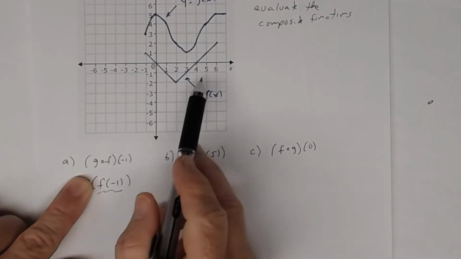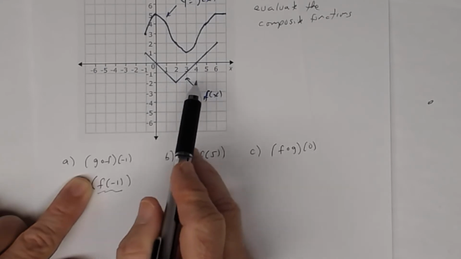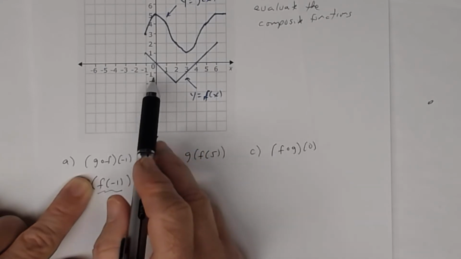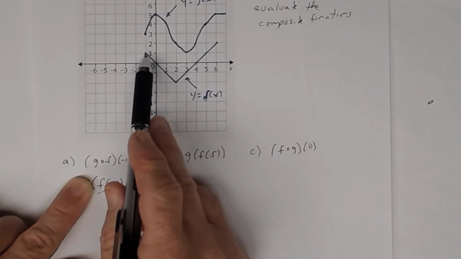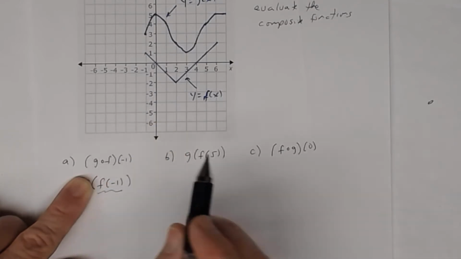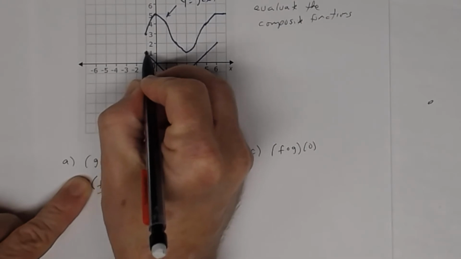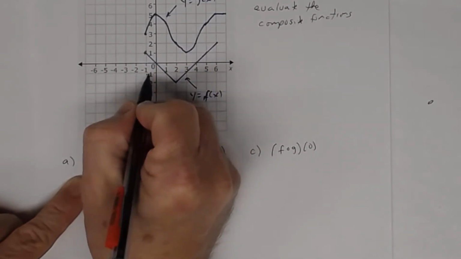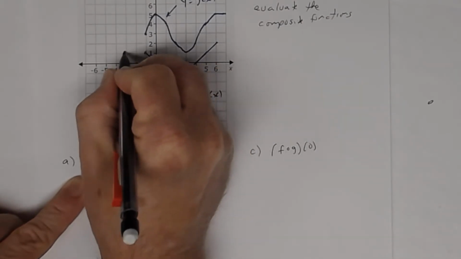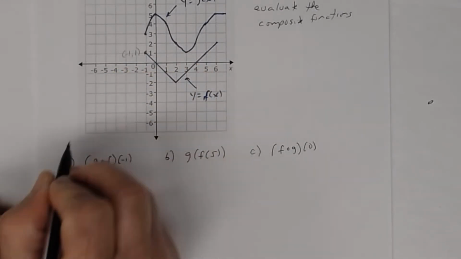But I've got to go to my function f. That's this one here. So when x is negative 1, there's that y value right here. That y value is 1. So if you need to label it, go ahead and do that. So this point right here is negative 1, 1, right?